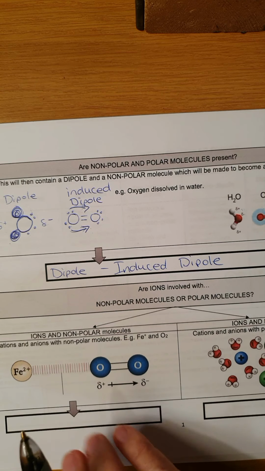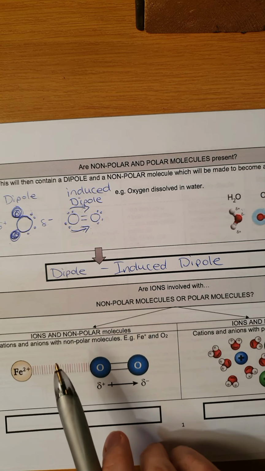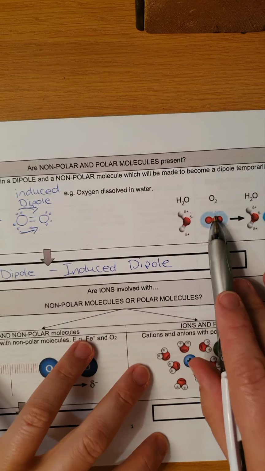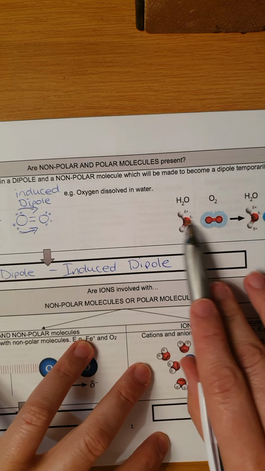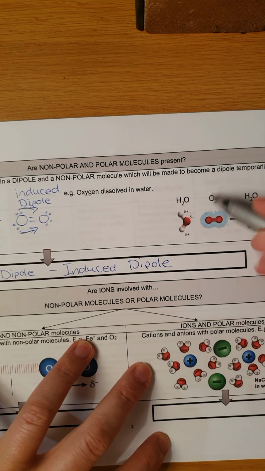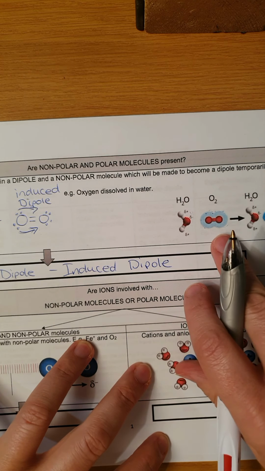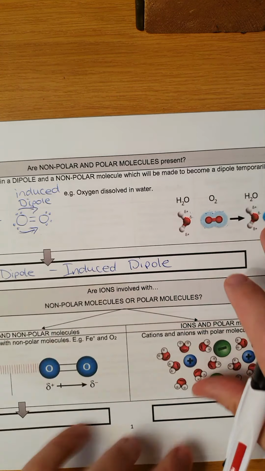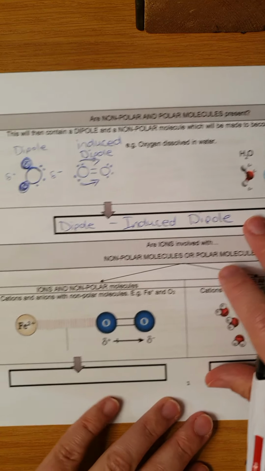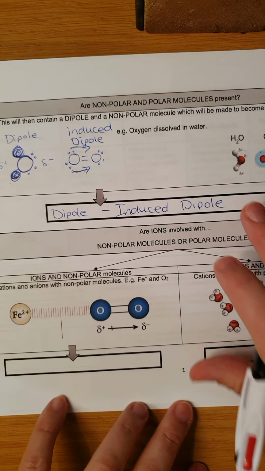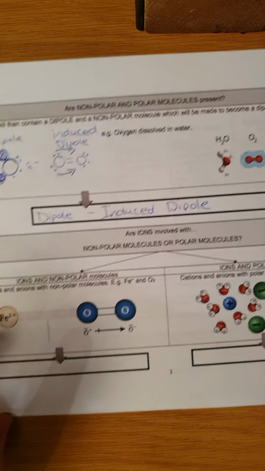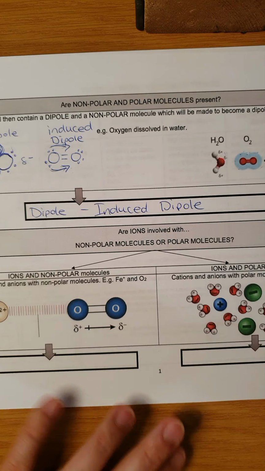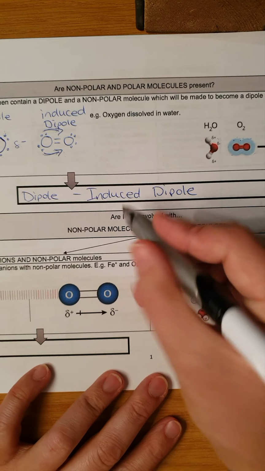I do want to point out though that London forces are pretty much present everywhere, because even if this wasn't happening, remember these electrons do move around, and so all of the interactions between particles can have London forces as well as the other ones. So at the very, very least, you always have London forces. Okay, now here's the next one.